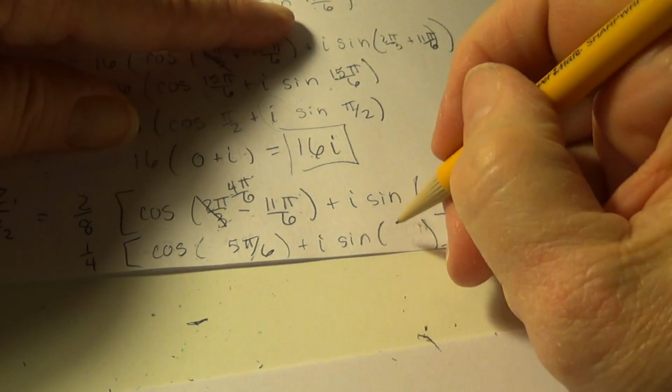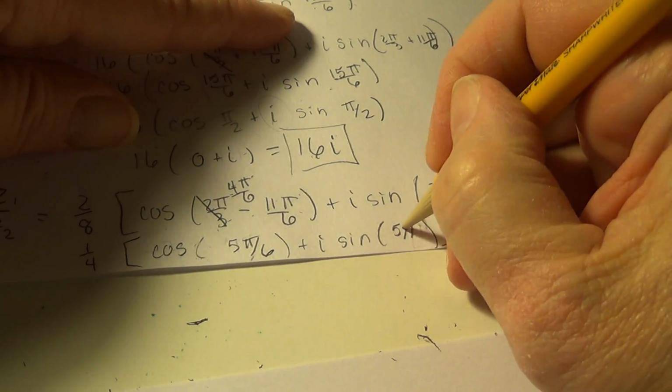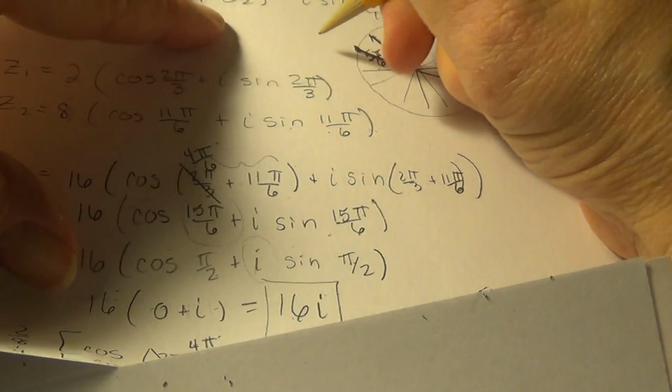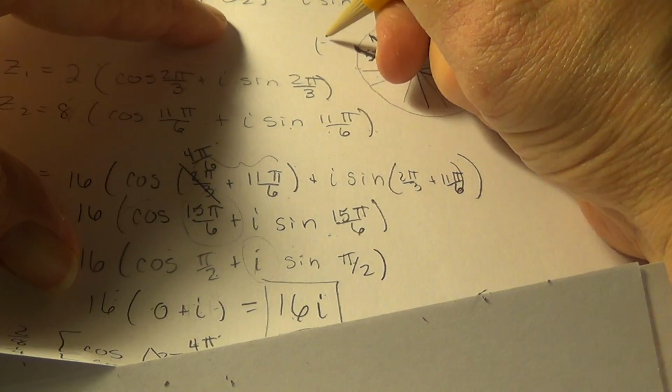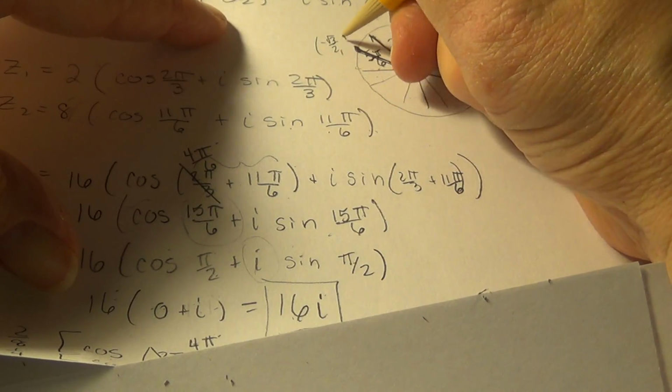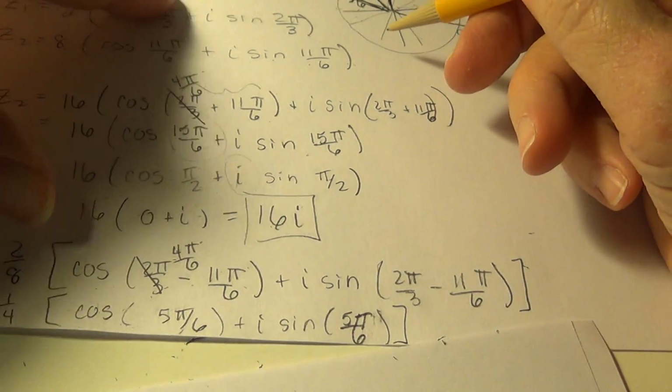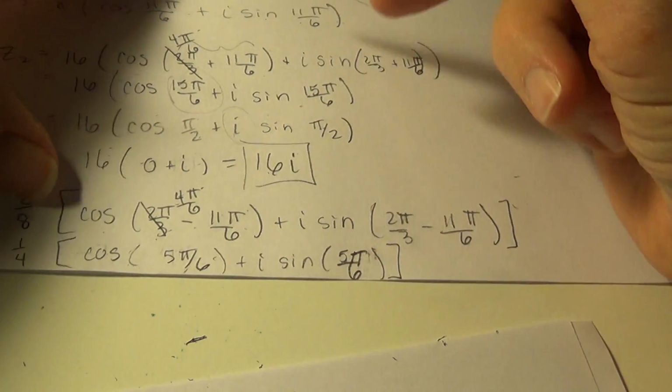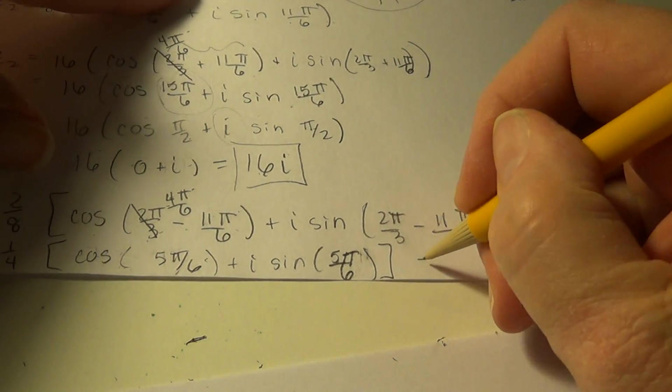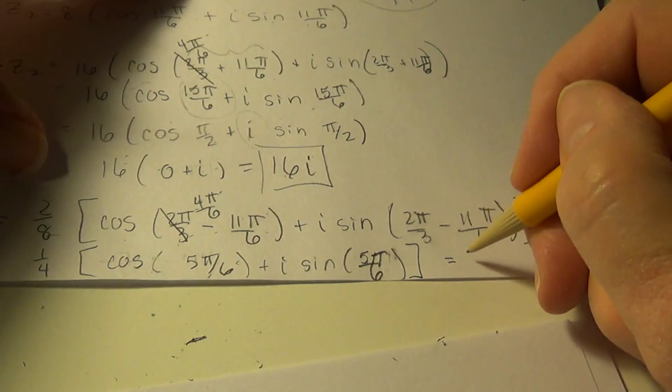And now I take the cosine. Remember at this point we went back square root of 3 over 2 and up 1/2. So there are the coordinates. So cosine is the first. So I'm going to get this value 1/4.